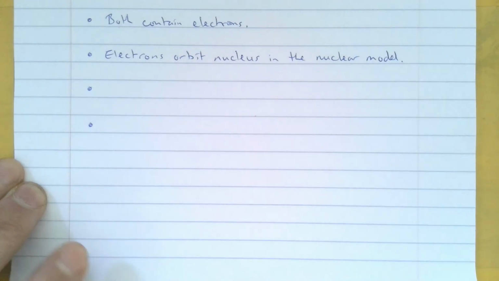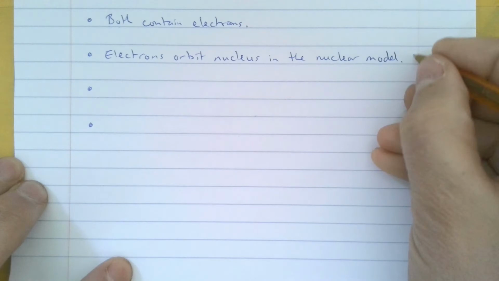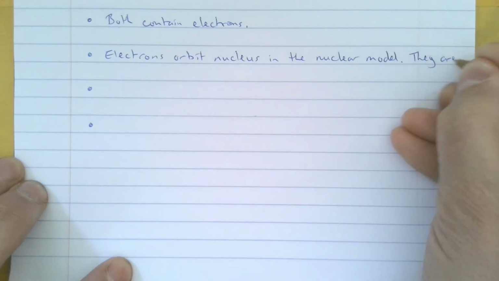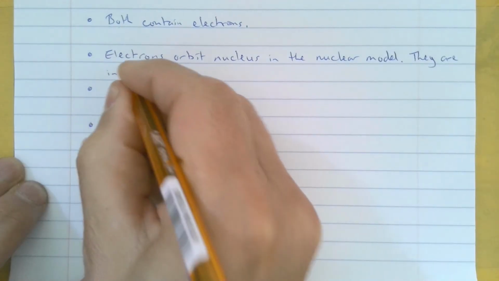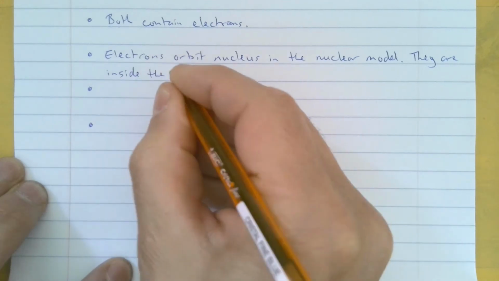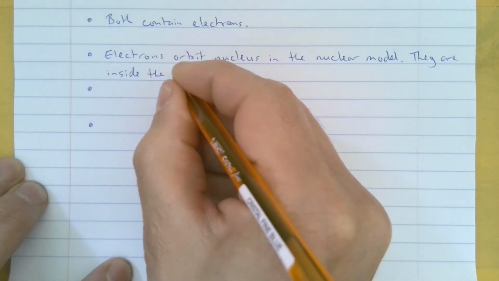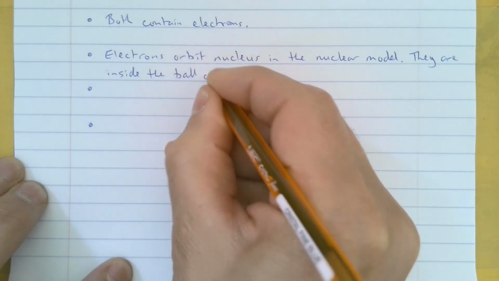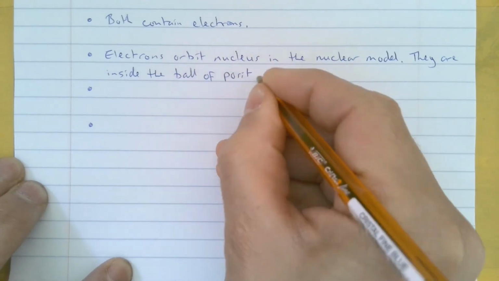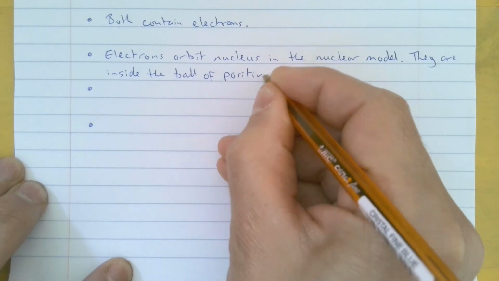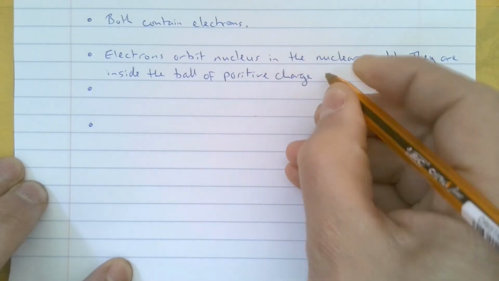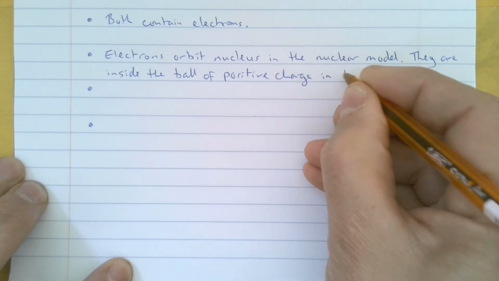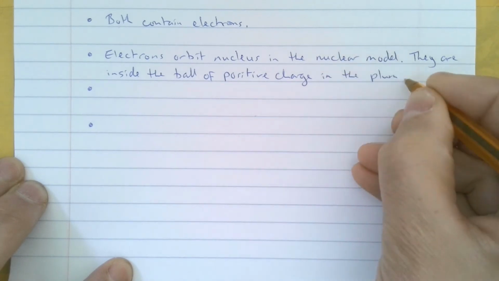Now that's not a comparison, not yet. All I've done is give a statement about the nuclear model. I've made no reference at all to the plum pudding model. So they are inside the ball of positive charge in the plum pudding model.